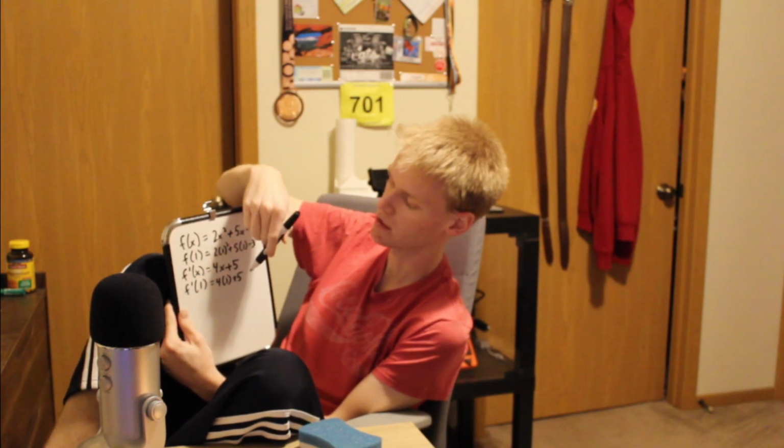So we can plug in 1 again for this, and we would get 4 times 1 plus 5. So at time 1, your velocity was 9 distance units per second or minute or whatever your time value is. So you're at location 6 feet, let's say, and your velocity is 9 feet per second. And then your acceleration is the second derivative.